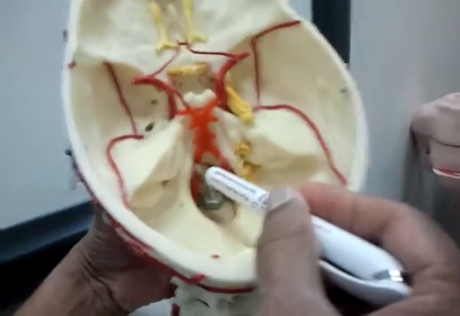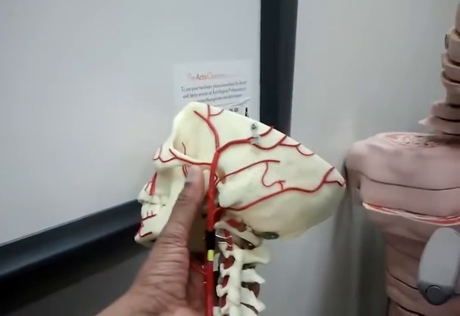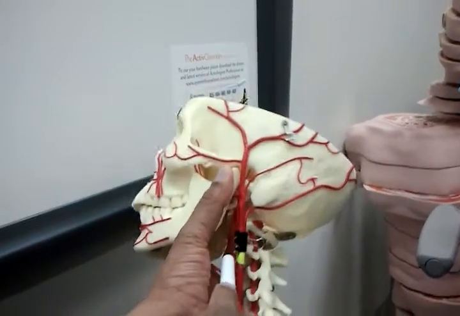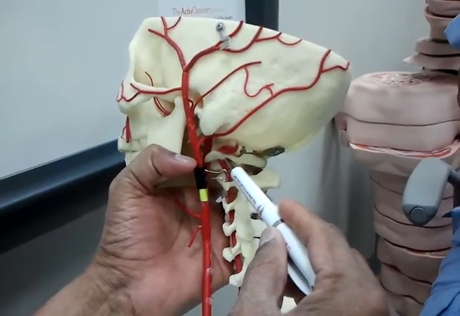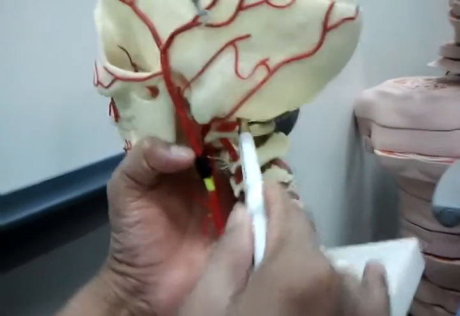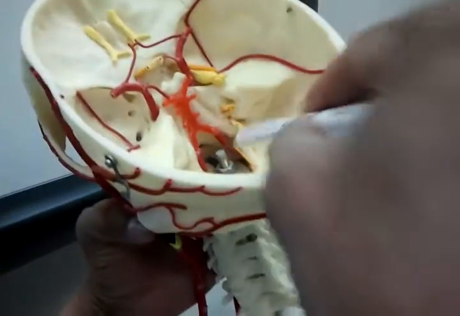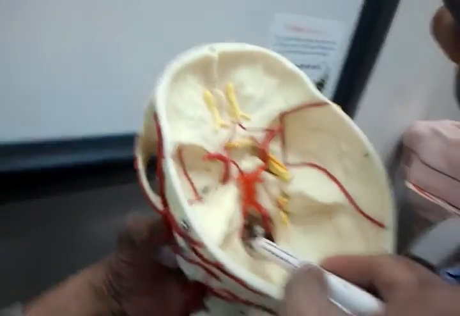This is the vertebral artery. This you see coming from here. This is vertebral artery. This is internal carotid artery. You see vertebral artery is passing through the transverse process foramen of the atlas and then passes through the foramen magnum and comes over here. Here is medulla oblongata, so it is present in front of the medulla oblongata.